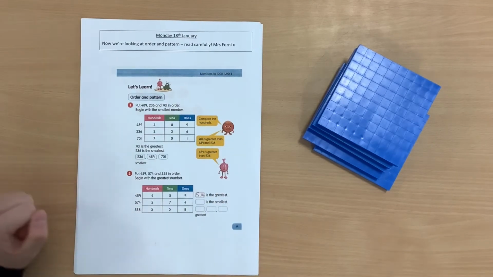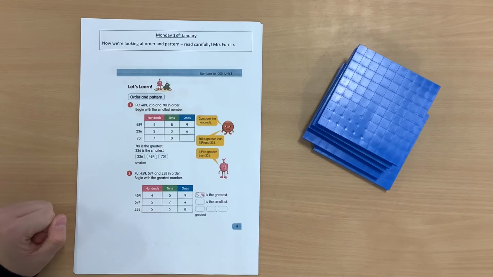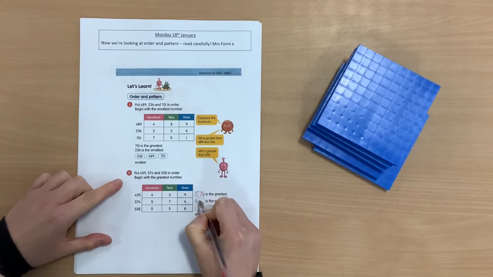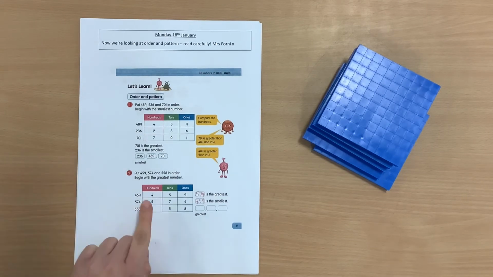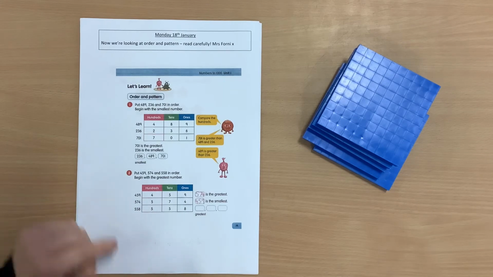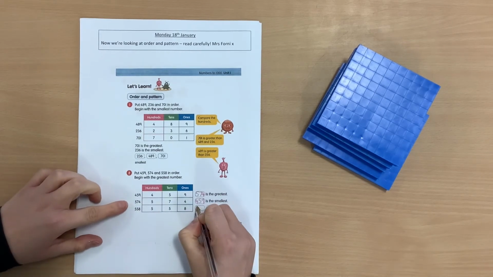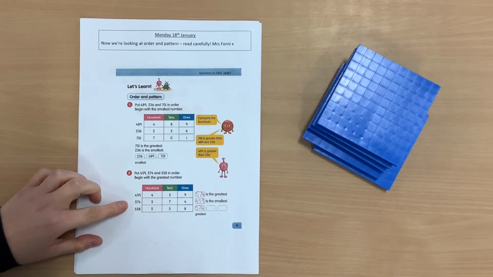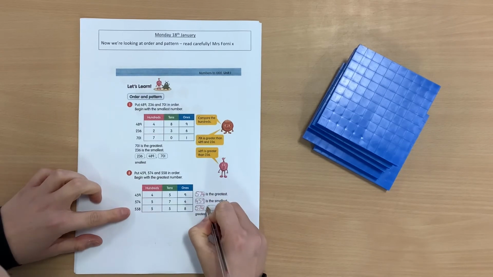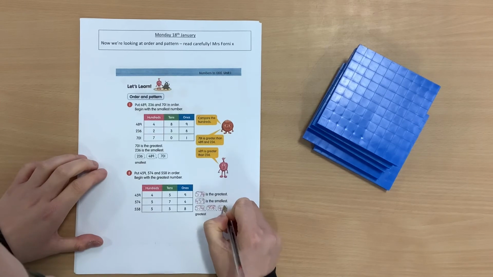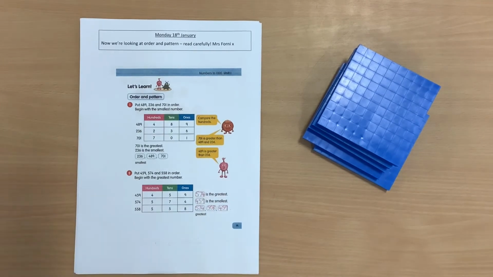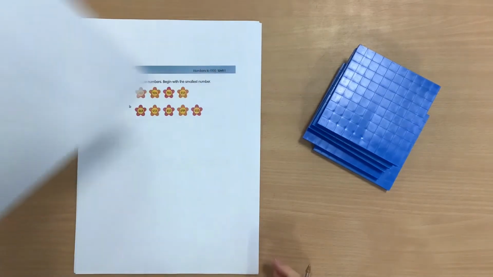Now I know 7 tens is bigger than 5 tens, which means 574 is my greatest number. I also know that 459 is my smallest number, because as you can see here, I've got 4 hundreds, which is smaller than 5 hundreds. Now if I put them in order, I know that 574 is my greatest number. I know then that 558 comes next, and then 459 at the bottom. Hopefully you got that correct.